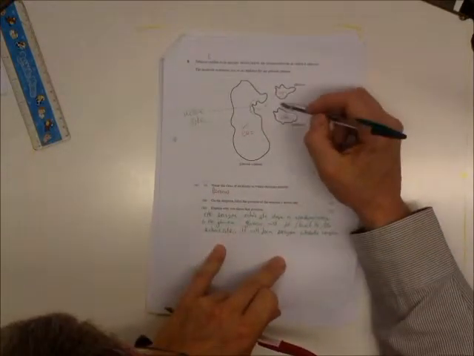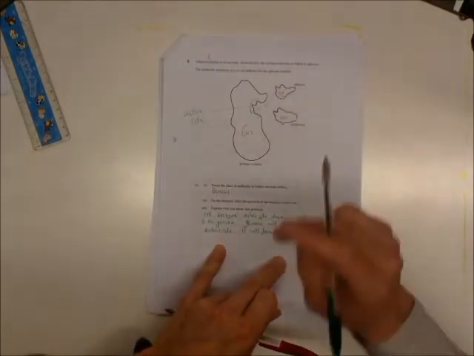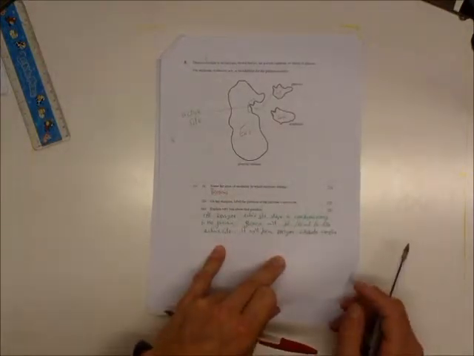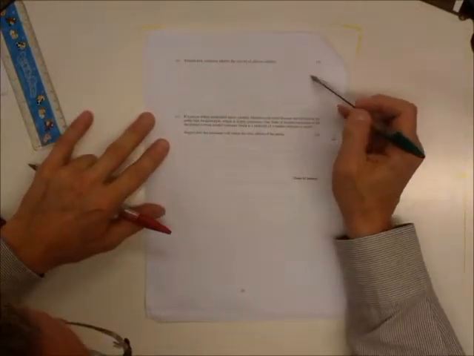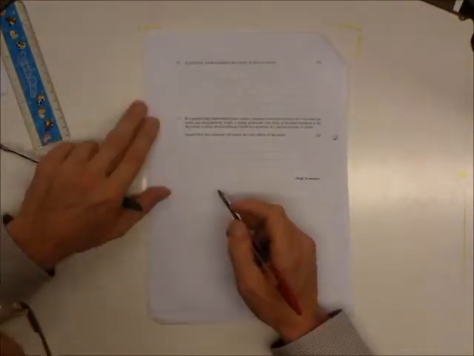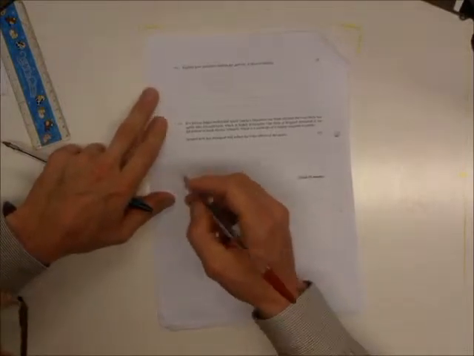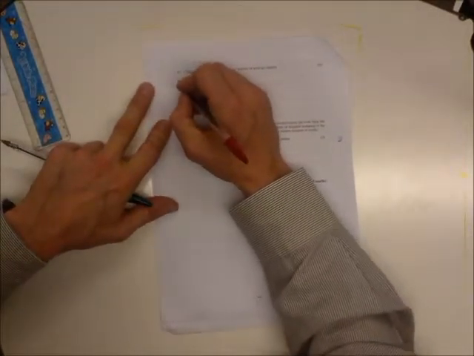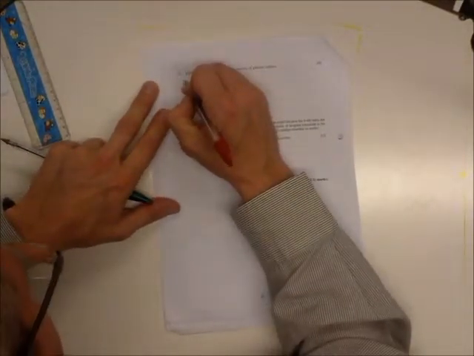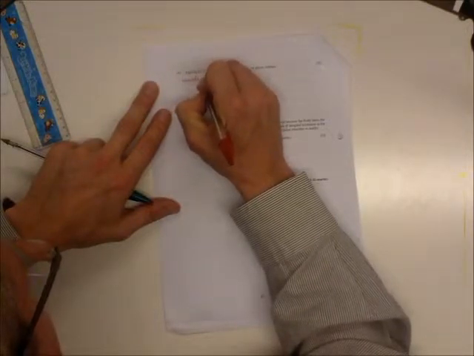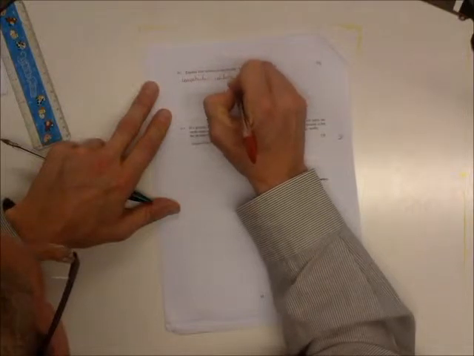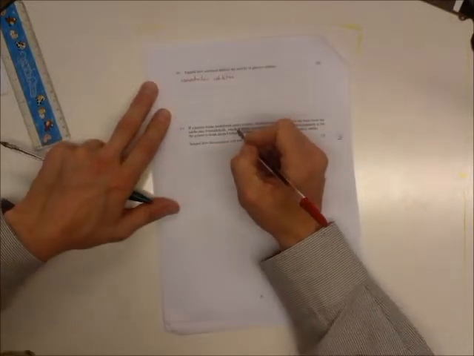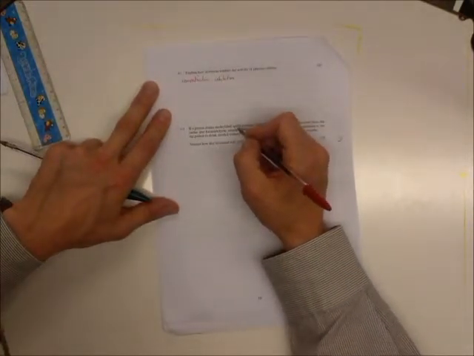And this is going to be the inhibitor competing with the substrate. So this is going to be competitive inhibition. So the competitive inhibition, and we need to say 4 things about it. Hopefully you can write neater than me, and then the examiner can actually read what you put.